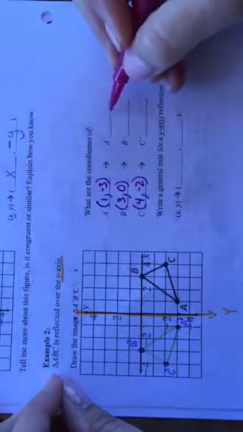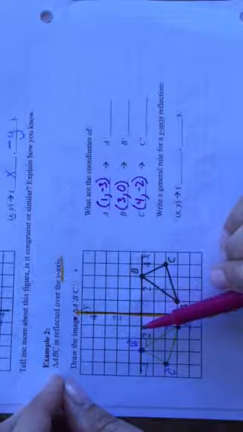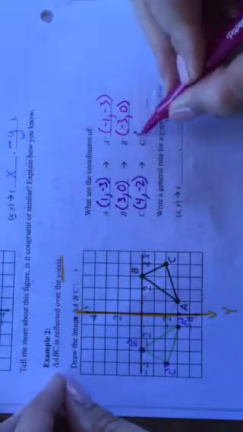Then I'm asked to fill in my new coordinates. Well, my x value, these are opposites, so it's going to be a slightly different rule in the end. Okay, so A prime is -1, 3. B prime is -3, 0. C prime is -4, -2.